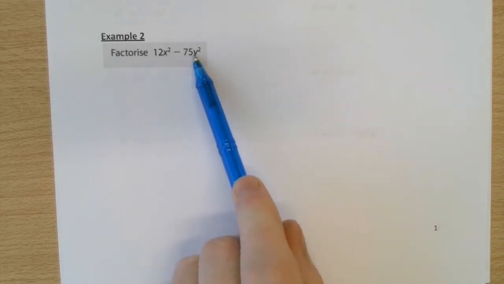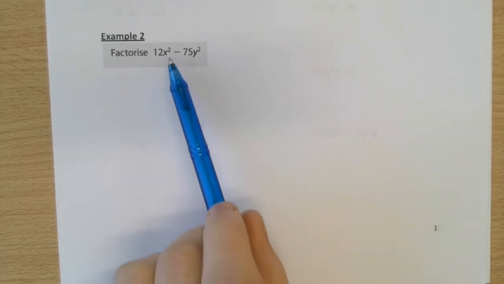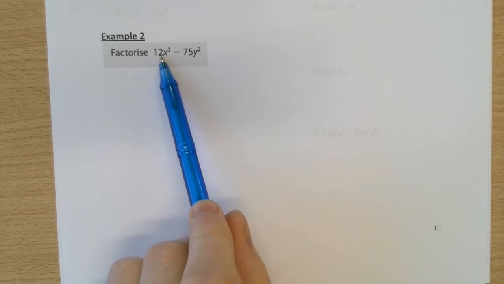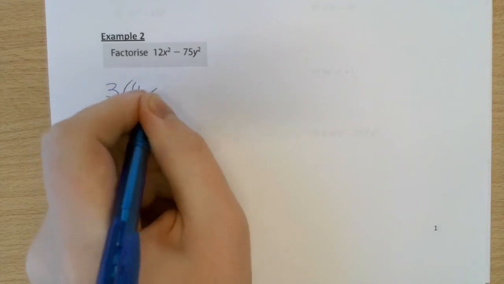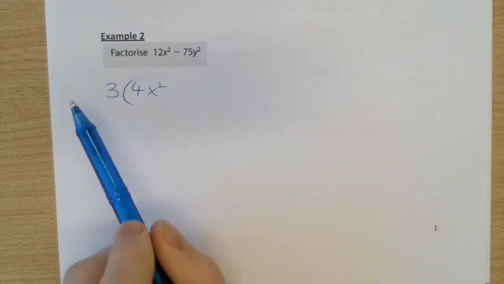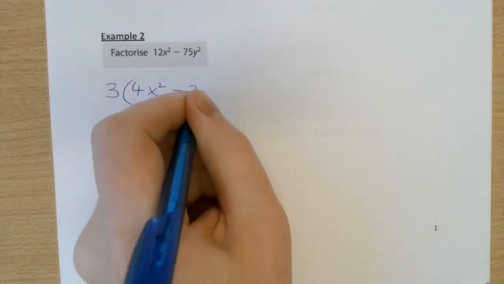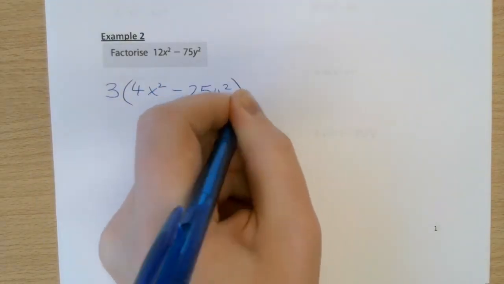Now this is another difference of two squares question, but we should notice already that 12 and 75, you can't write those as numbers to be squared. So what you're going to have to do for this one is take out something common first. Taking out something common, you can see that 3 divides into both of these, so 3 by what would give me 12x squared? 3 by 4 would give you 12x squared, and then 3 by what would give you 75? So 3 by 25 would give you 75.